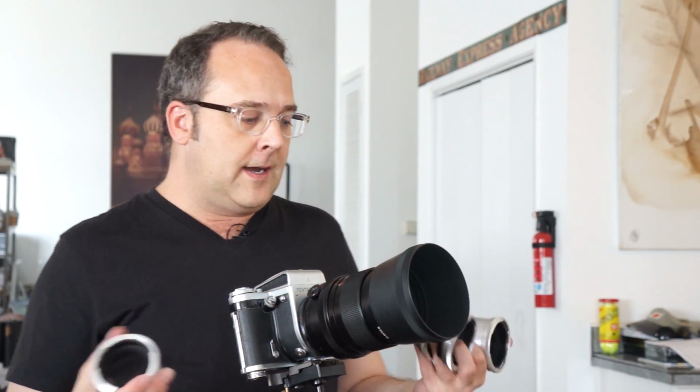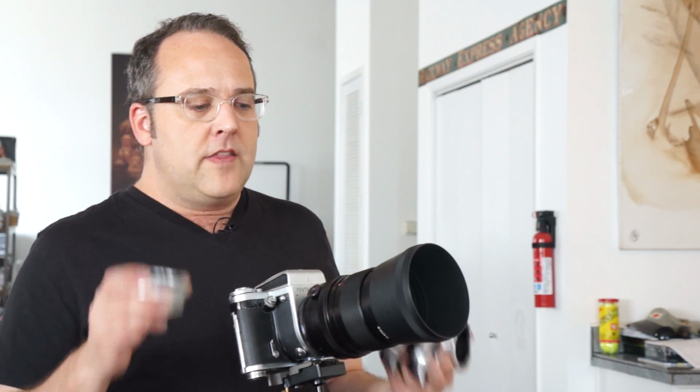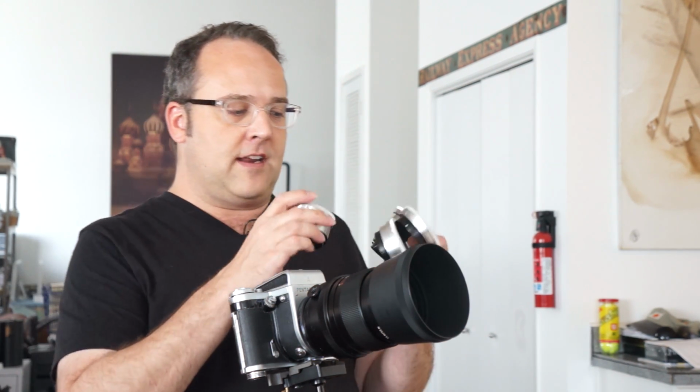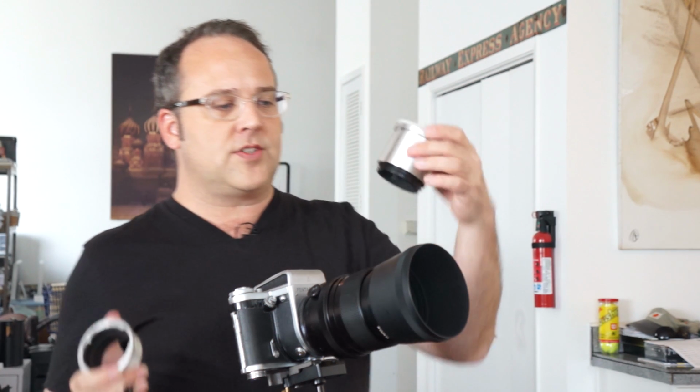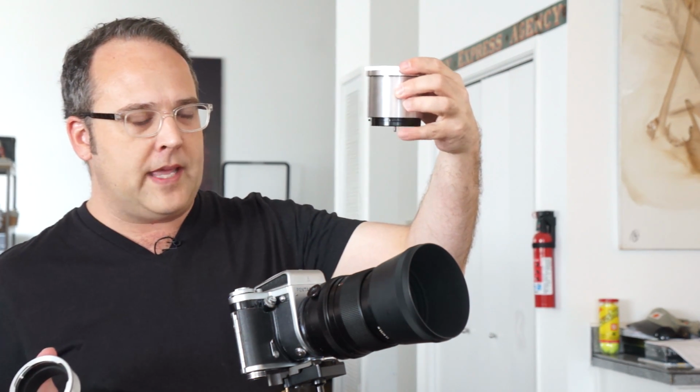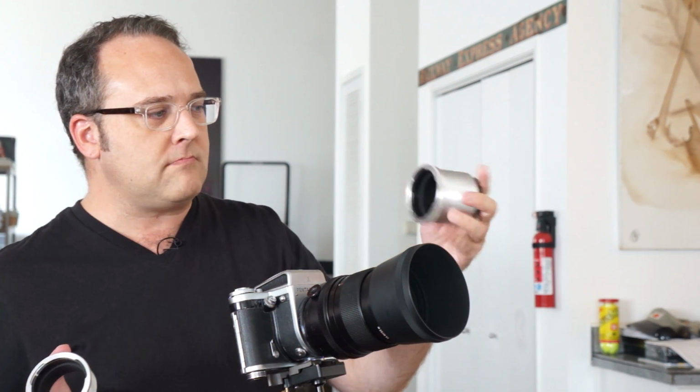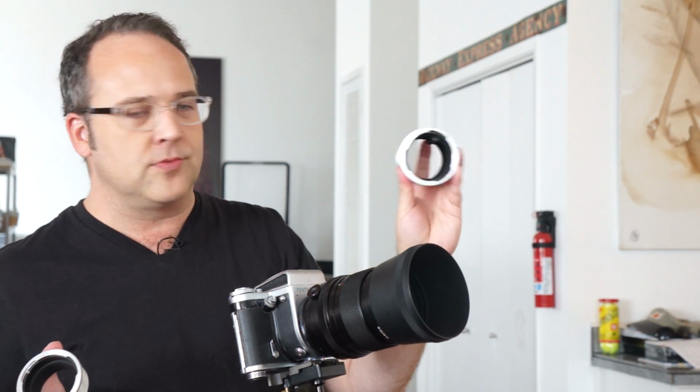Just depends on what you're doing, how big you want to enlarge, and what your application is. So the other thing you need to know about these that's kind of funky, before I move on, these are what's called the automatic, and you can kind of see this little pin sticking out the bottom there. And basically what that does is it's an aperture release pin.